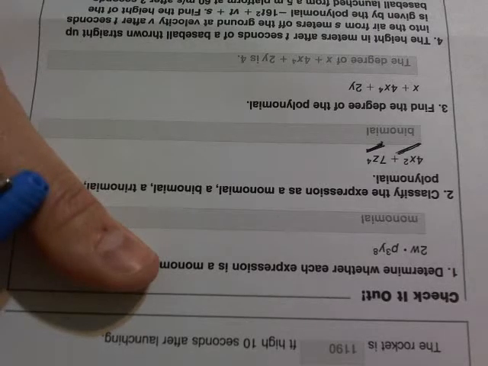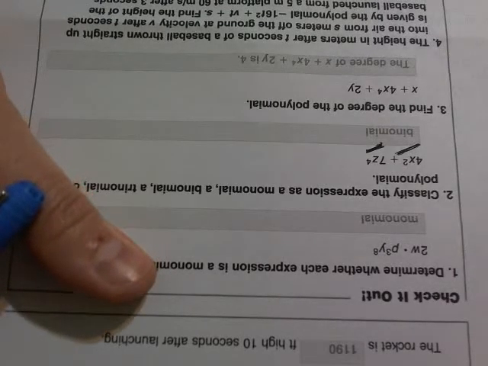Find the degree of the polynomial in part 3. Again, the degree comes to us by looking at the exponents. So here on the x, the exponent is 1. Remember, if there's no number there, it's always a 1. On 4x to the 4th, the exponent is 4. On 2y, the exponent would be a 1, 1, 4, and 1. Biggest exponent is a 4, so the degree of x plus 4x to the 4th plus 2y is 4.